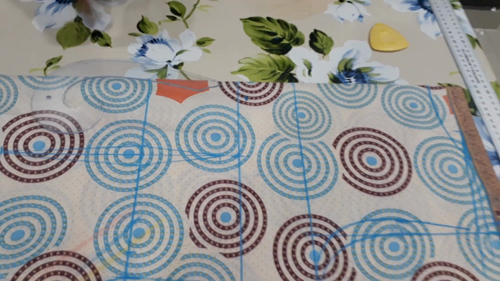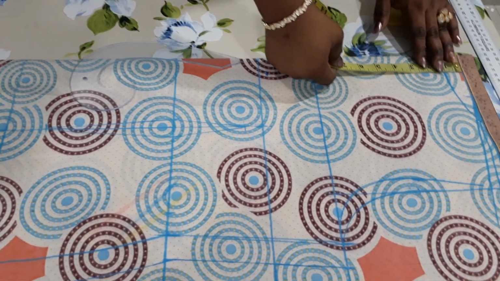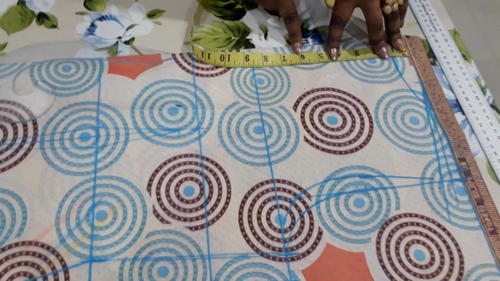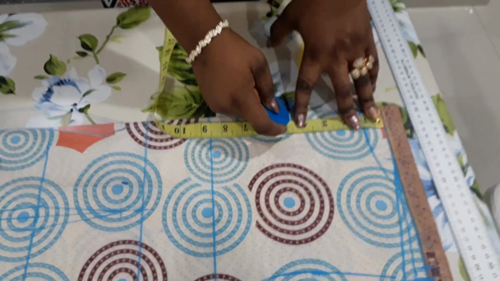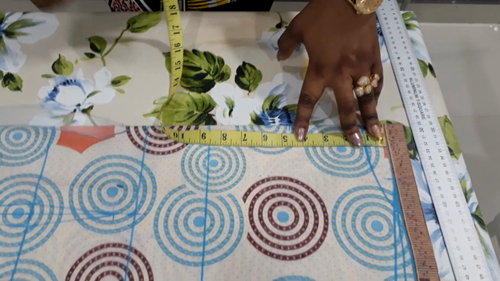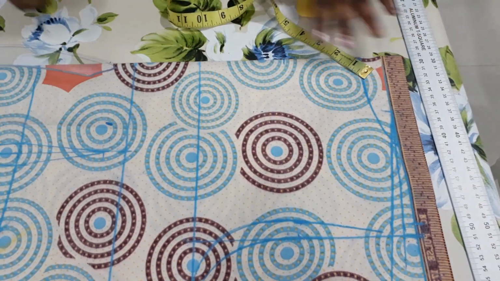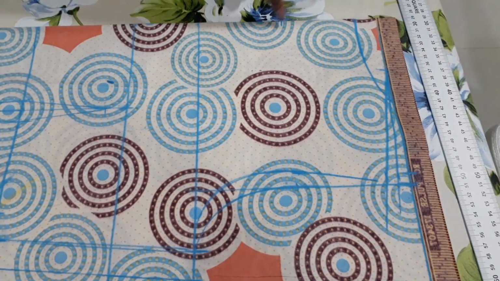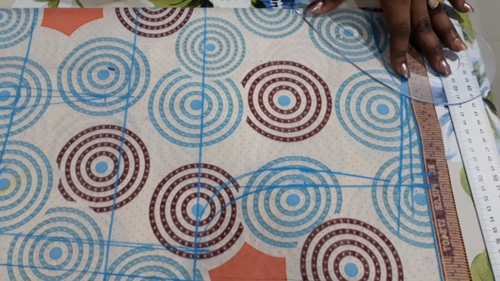And then for the front neck, I will do 4.5 also. So 4.5 is here. You could do as you like. You could do 5, 6, 7, depending on what you want. But I will do 4.5. And then the width remains the same. So you could have any type of neckline you want. You could have a round neck, a U neck, but I will just do a V neck.